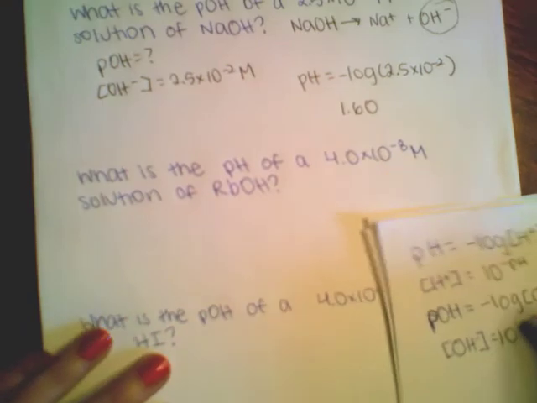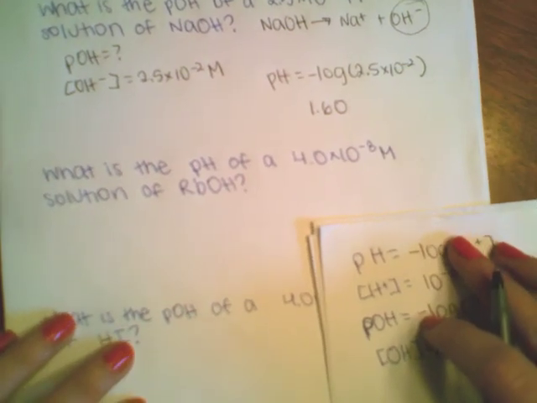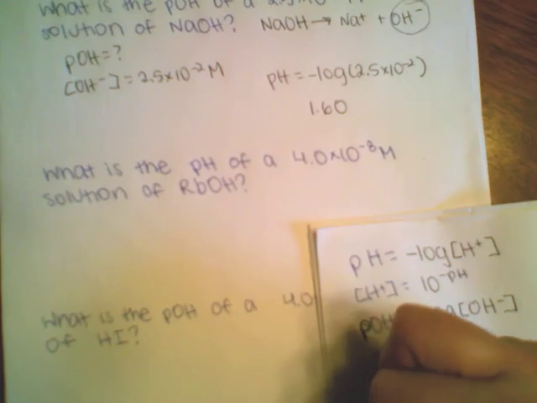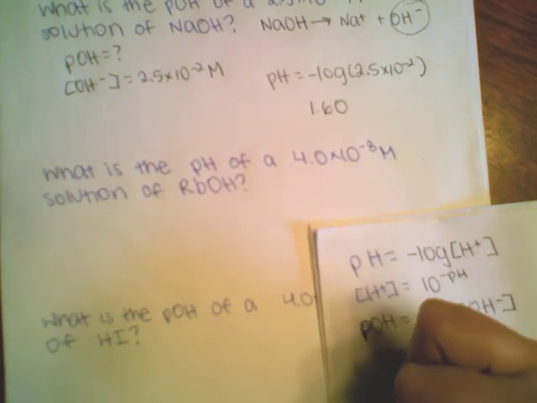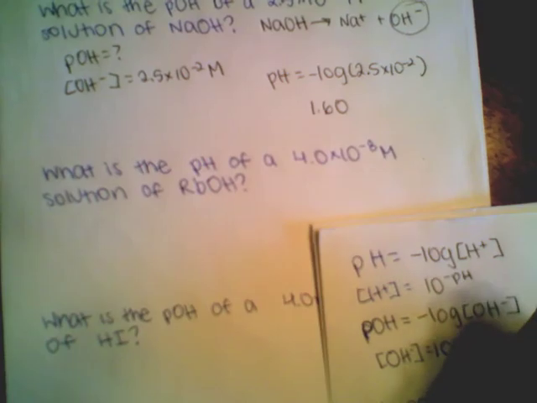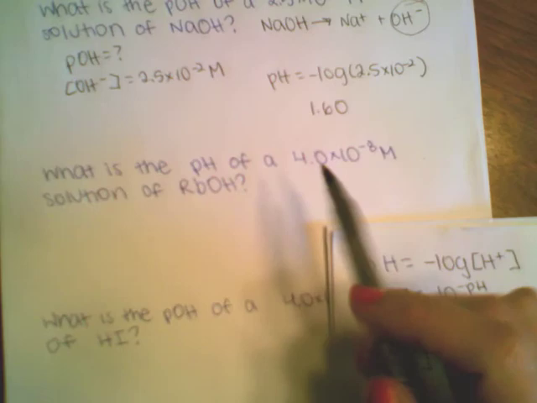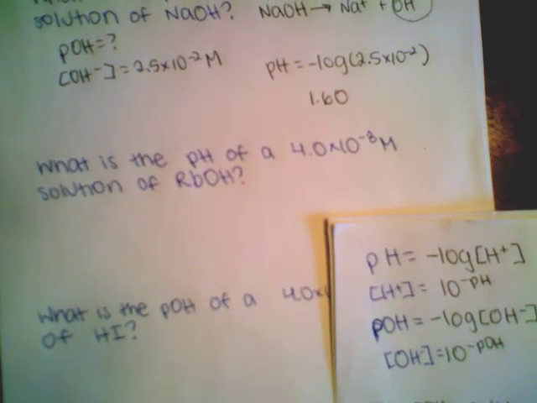All right. In the next problem, things are going to get a little bit more complicated. The question reads, what is the pH of a 4.0 times 10 to the negative 8 molar solution of RbOH, which is rubidium hydroxide? This hydroxide right here will already tip us off that we are dealing with a base, and this is a strong base.